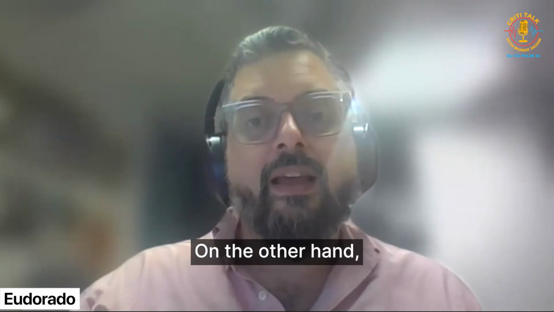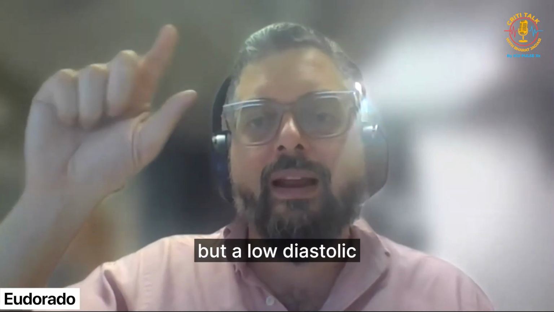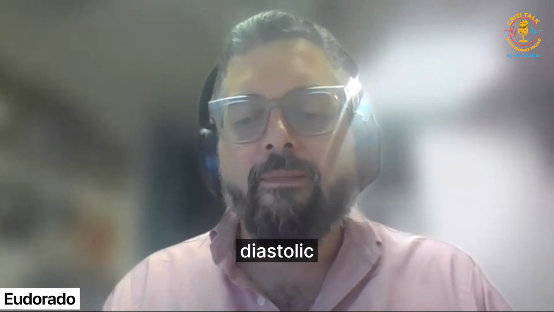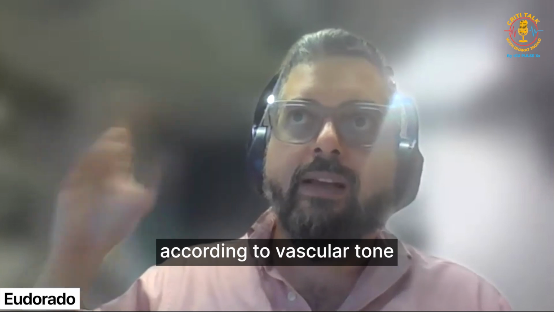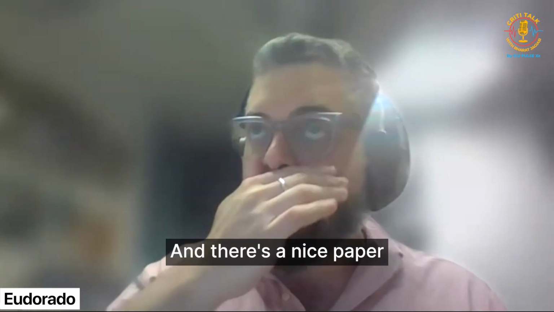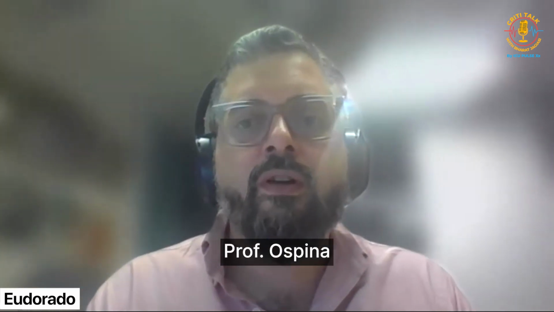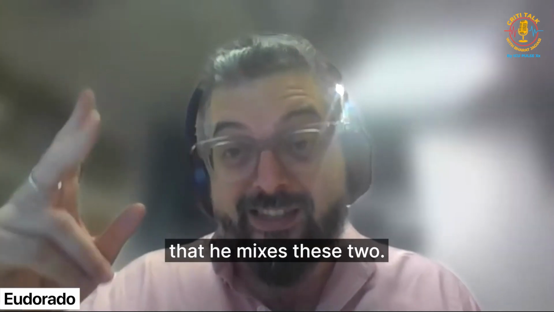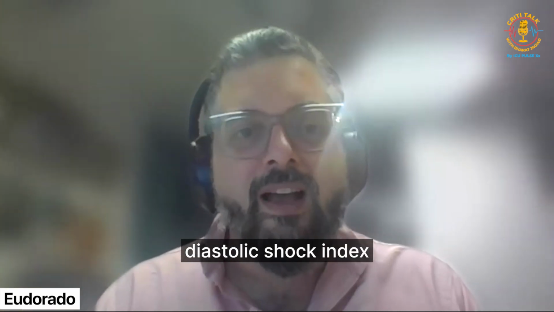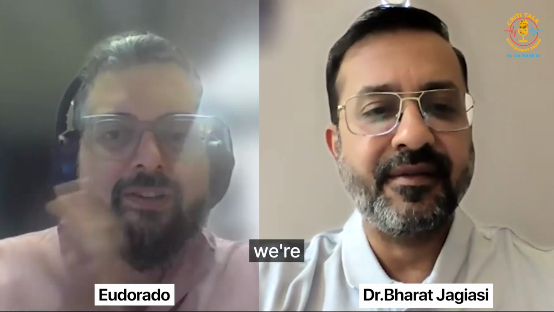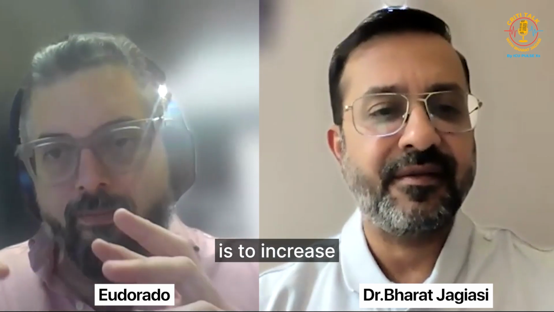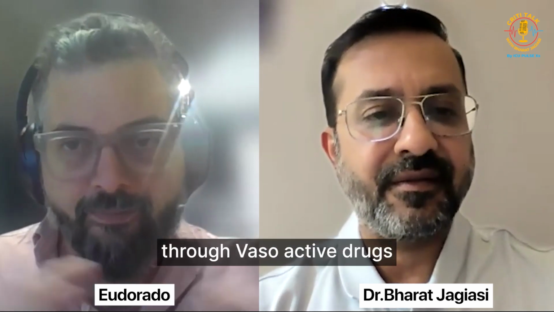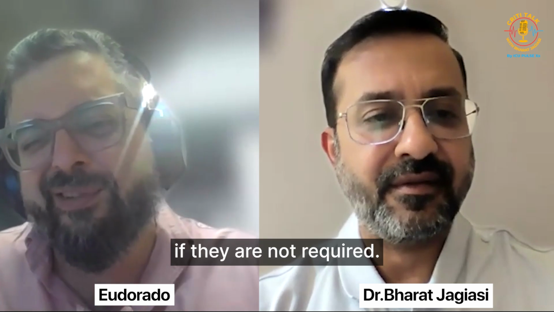On the other hand, if a patient has a normal pulse pressure but a low diastolic blood pressure, diastolic blood pressure will be determined mainly according to vascular tone and heart rate. And there's a nice paper by Professor Ospina that mixes these two and called it diastolic shock index. And these patients are broadly vasoplegic. So in this subset, what we're aiming for is to increase vascular tone through vasoactive drugs and avoid giving fluids if they are not required.